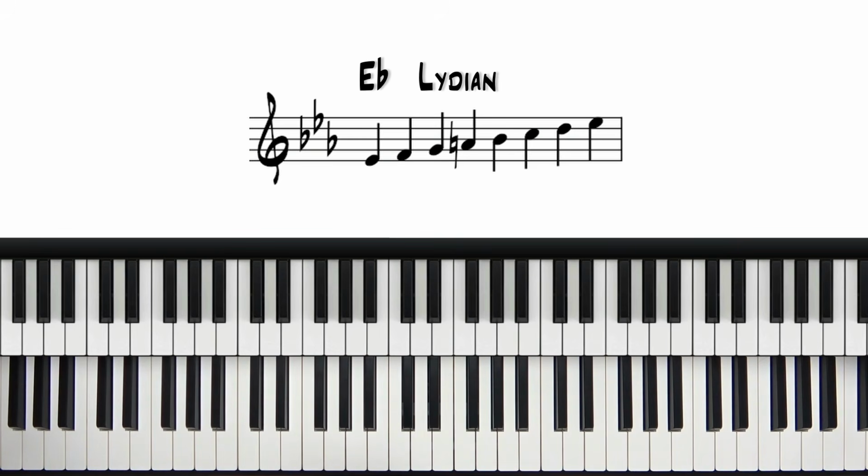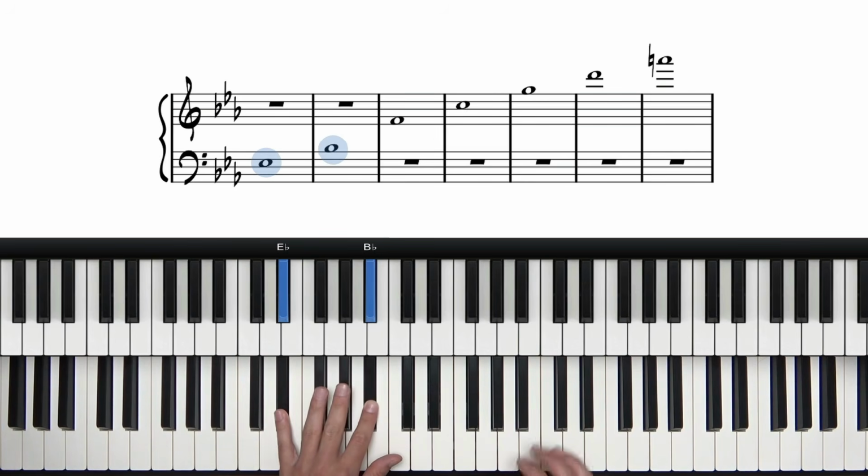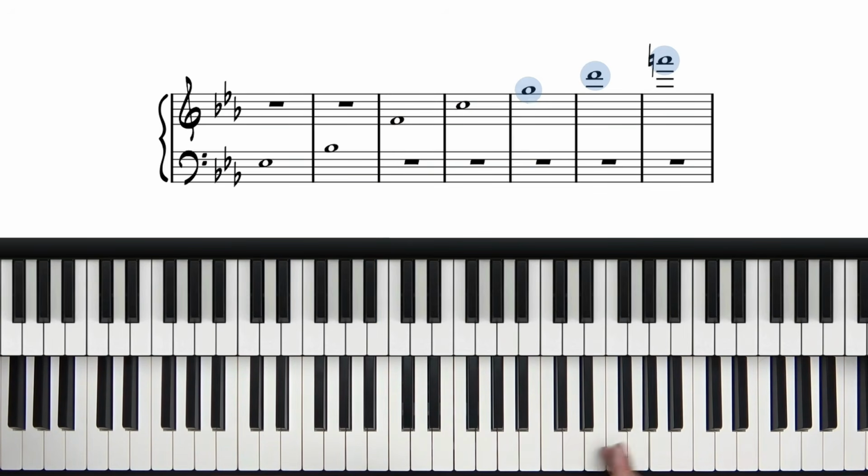Another interesting point is that we can arrange these chords in fifths, so let's work backwards this time. We have the root, the 5, the 2, the 6, the 3, the 7, and the 4. Or down the piano, 4, 7, 3, 6, 2, 5, and 1.